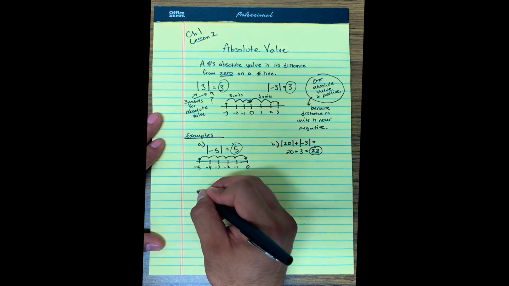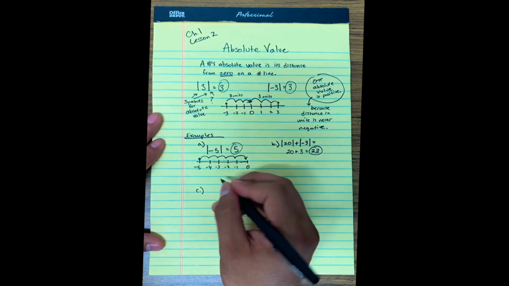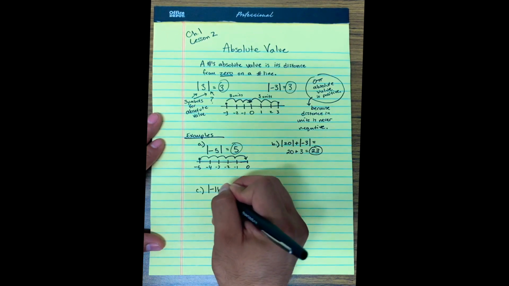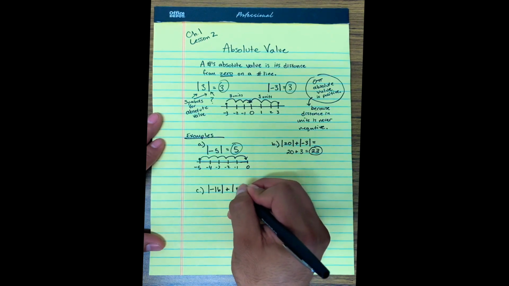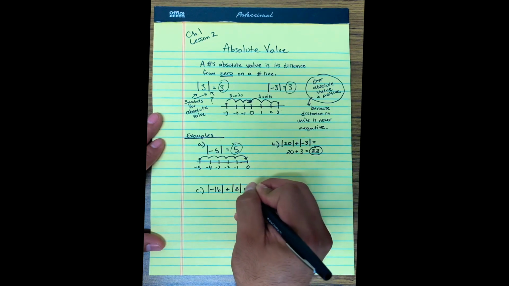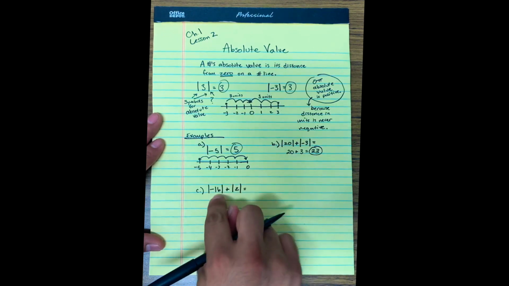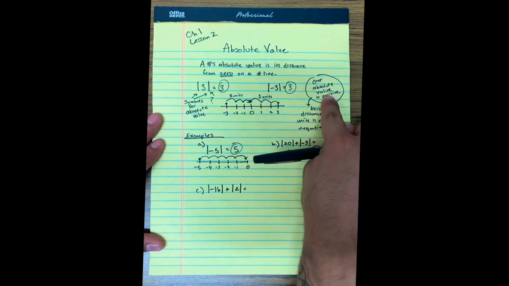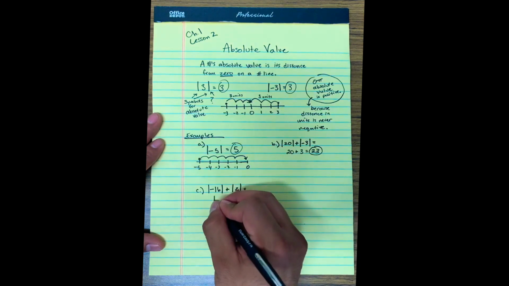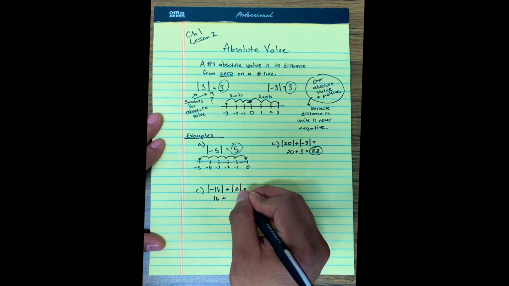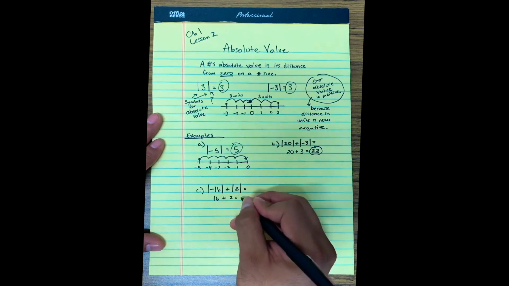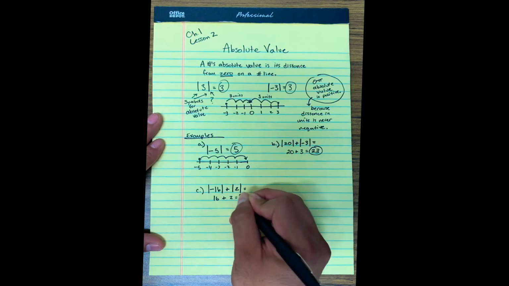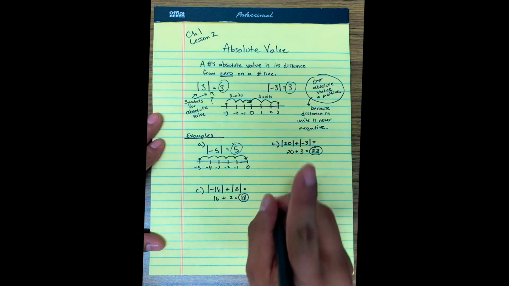Let's go do another example. Example C, the absolute value of negative 16 plus the absolute value of a positive 2 equals, remember to rewrite it without the absolute value brackets. All right, so the absolute value of a negative 16 is 16 plus the absolute value of a positive 2 is 2. 16 plus 2 equals 18.